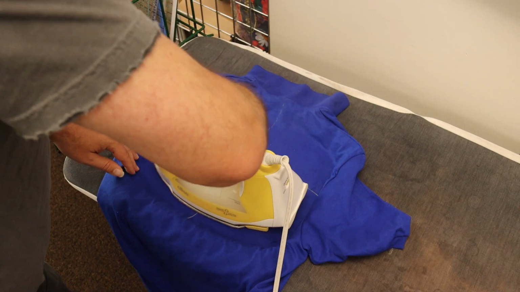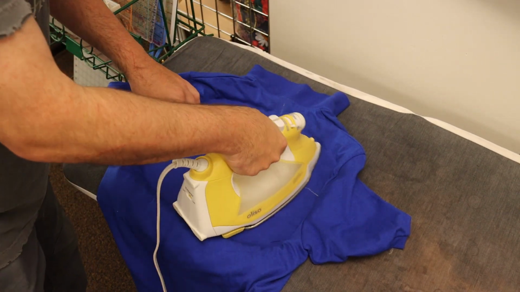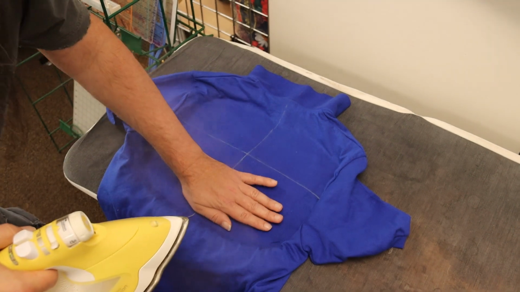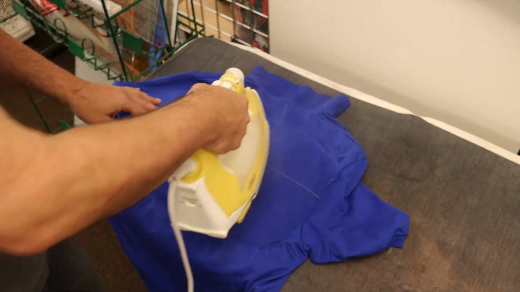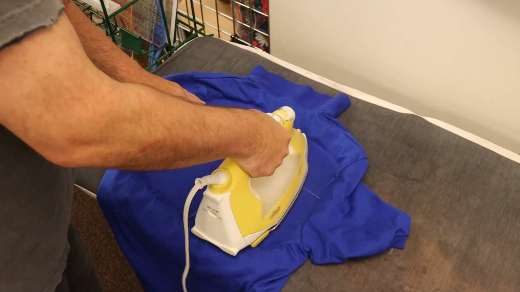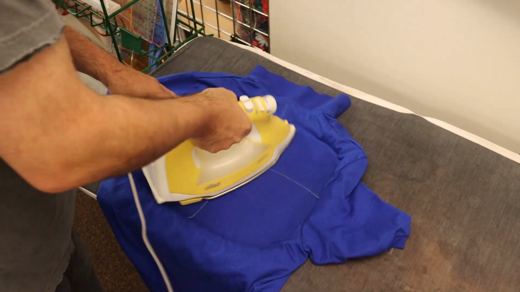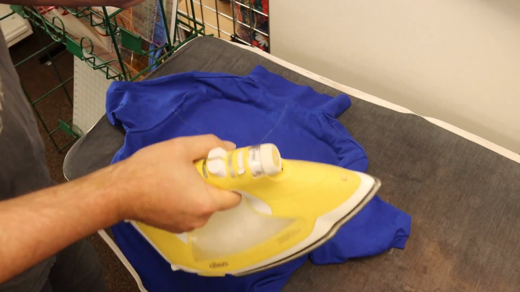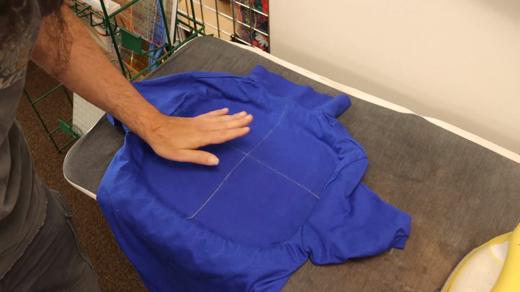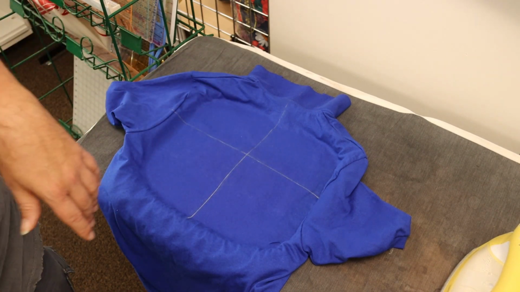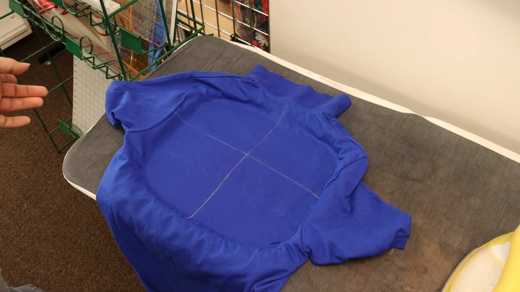It's not a mystery what happens if you don't: it doesn't work right. So that is something you can take with you. I'm probably overdoing it, I always overdo the ironing. But there we go. We're going to let that cook for a second, and then we're going to load it on the machine.